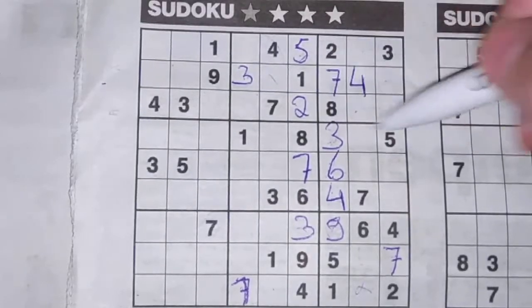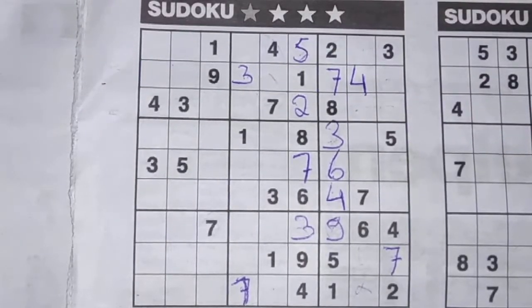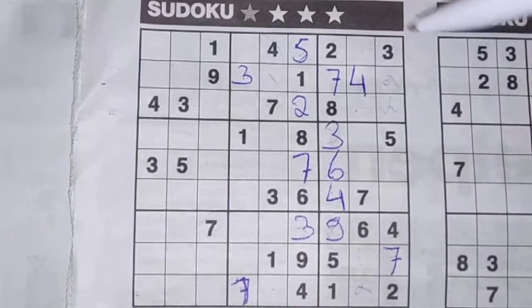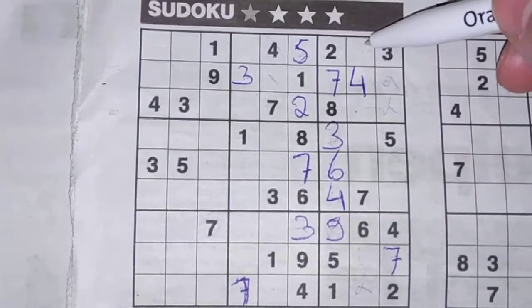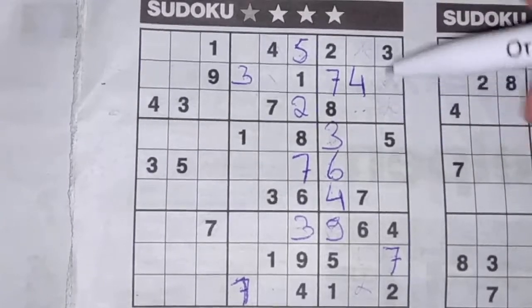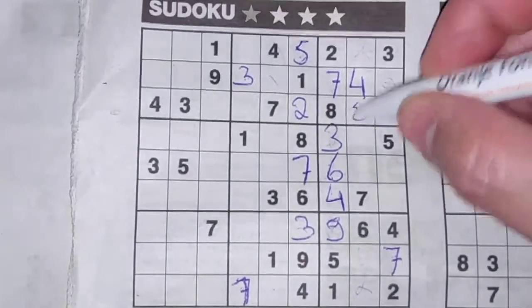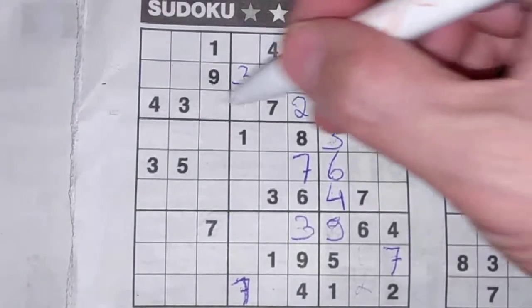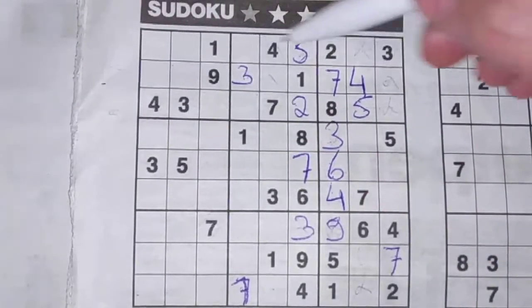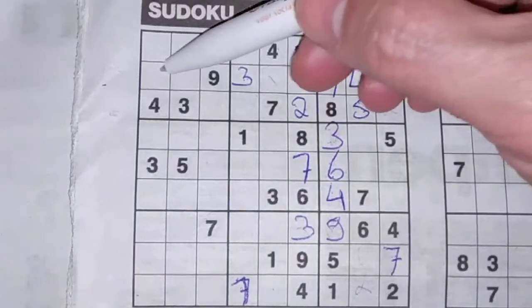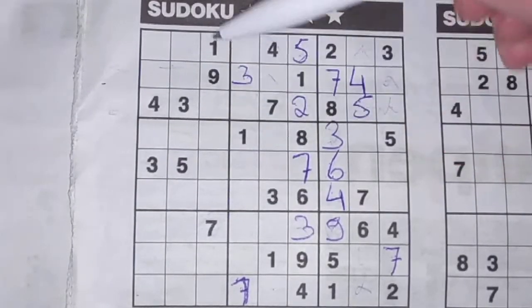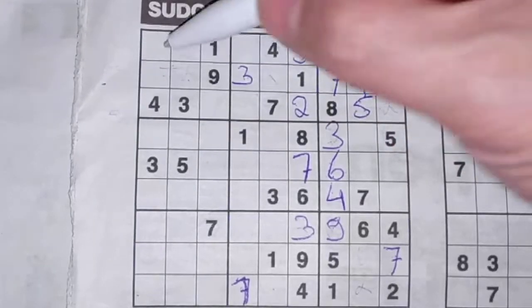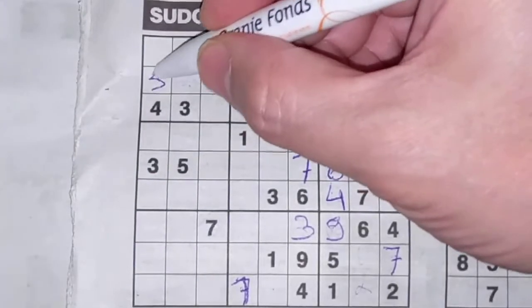4 missing numbers in this big square. One of the missing numbers is a 5. I see a 5 here, so no 5 in these 2 boxes. I see a 5 there, so no 5 in this box. 1 box remains for the 5, it should be this one. 5 in the third row, 5 in the first row. So in the second row, the only 2 places for 5 are here and there, but I see a 5 here, no 5 there, 5 should be here.